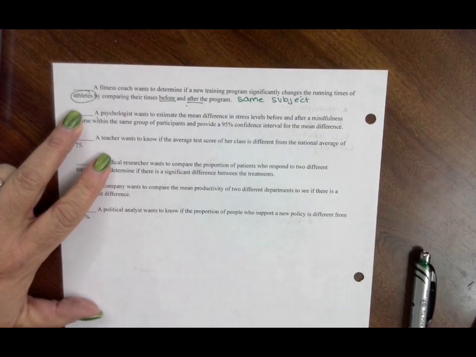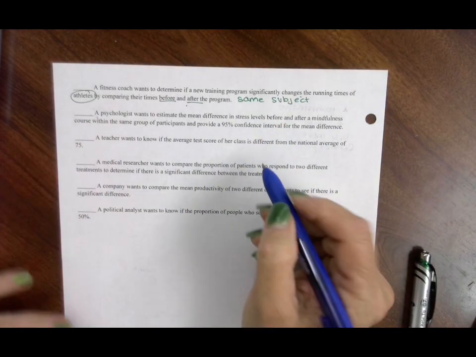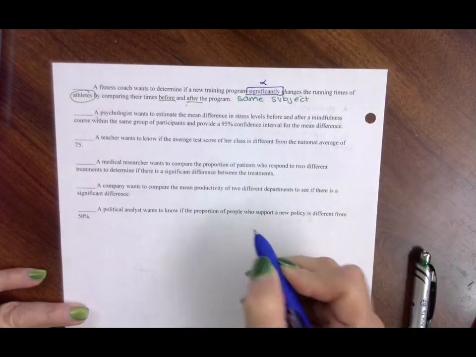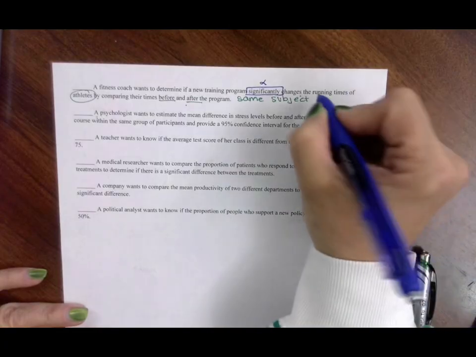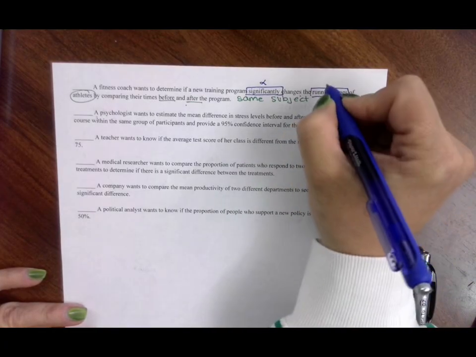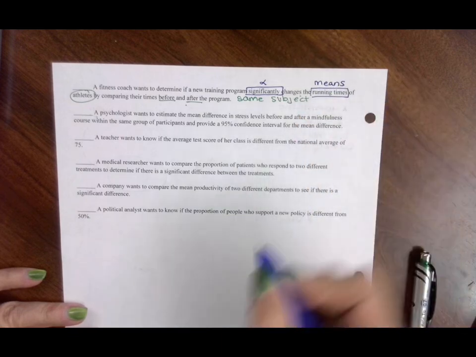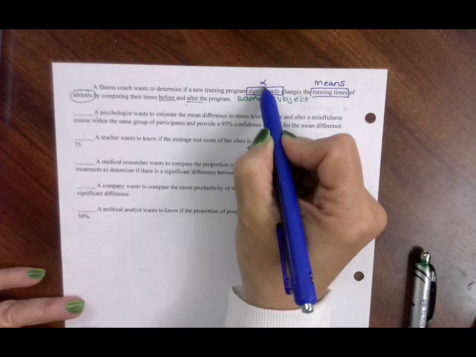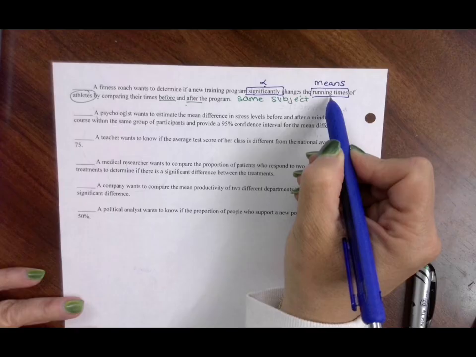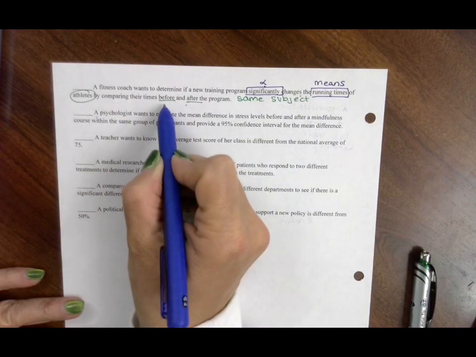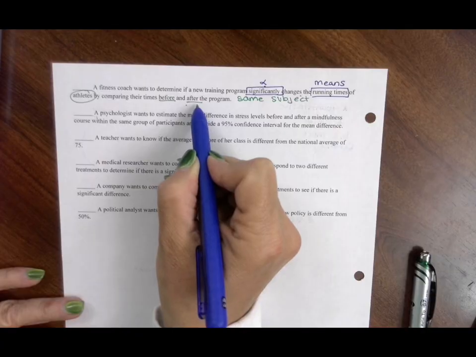And what the fitness coach wants to determine is if a program significantly changes something. So what are we measuring? We're measuring running times. Running times are means, they're quantitative. So I have a significance test. I know that I have a mean, and I have this athlete by comparing before and after times of the same subject.